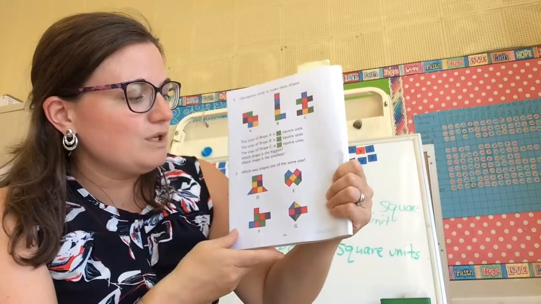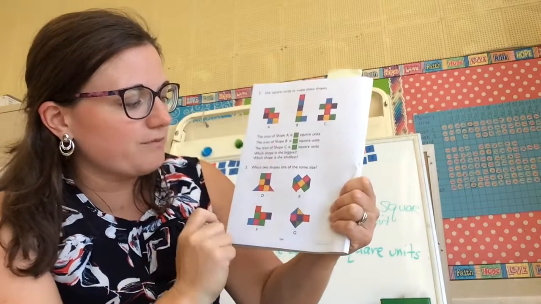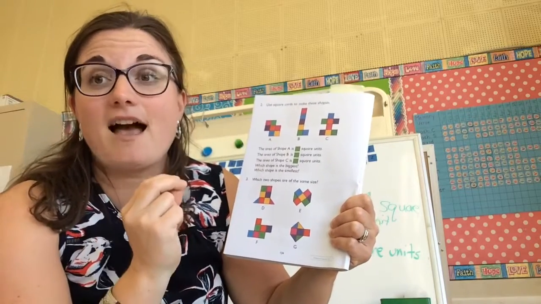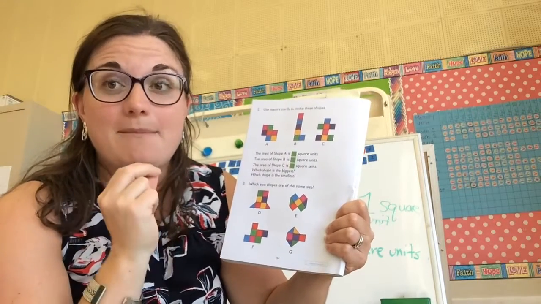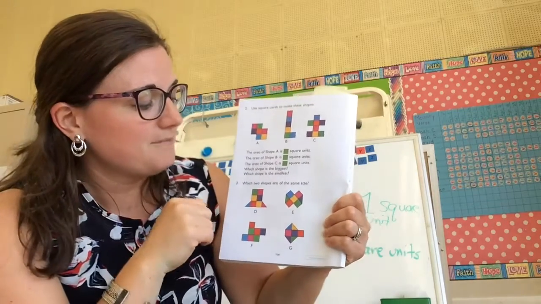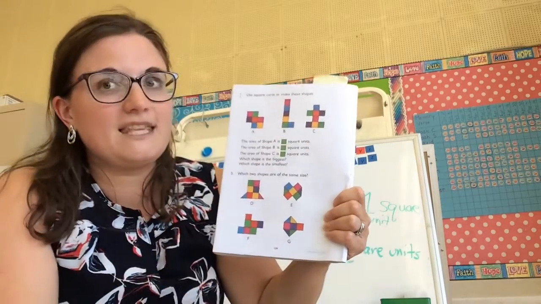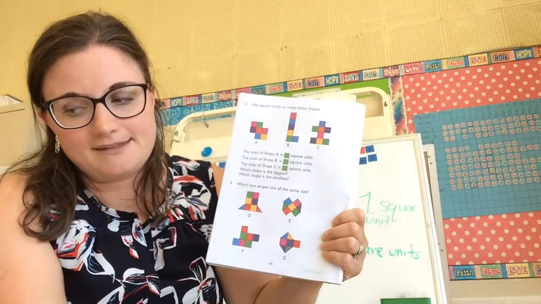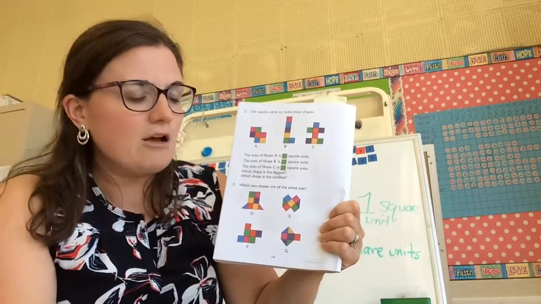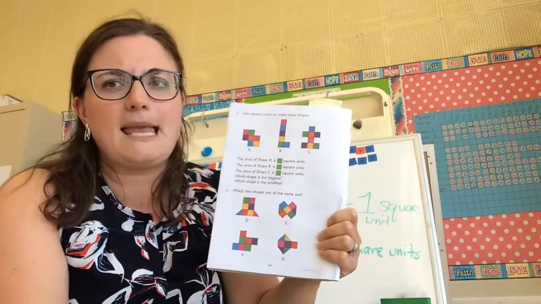Okay? You can do down here, question 3. It says, which 2 shapes are the same size? That means their area is the same number of squares that it covers, right? So which 2 are the same size? So you'll need to count them. Press pause, count them, and tell me which ones are the same.